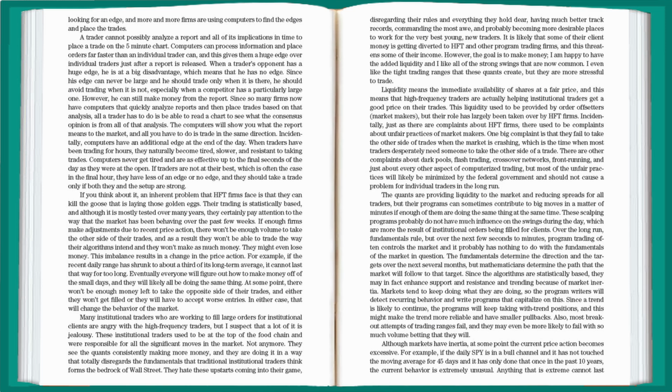When a trader's opponent has a huge edge, he is at a big disadvantage, which means that he has no edge. Since his edge can never be large, and he should trade only when it is there, he should avoid trading when it is not, especially when a competitor has a particularly large one. However, he can still make money from the report. Since so many firms now have computers that quickly analyze reports and then place trades based on that analysis, all a trader has to do is be able to read a chart to see what the consensus opinion is from all of that analysis. The computers will show you what the report means to the market, and all you have to do is trade in the same direction.